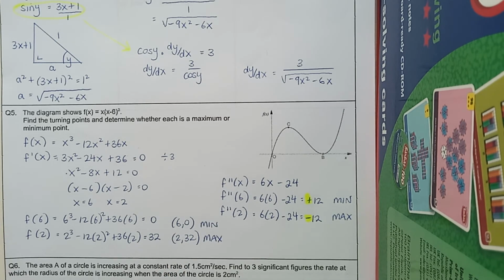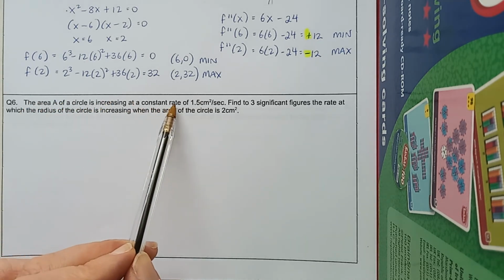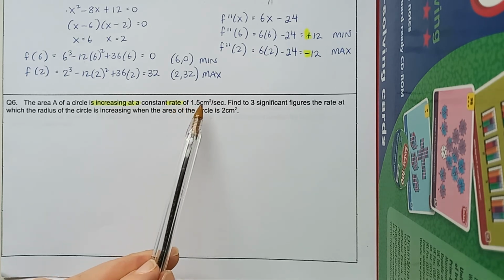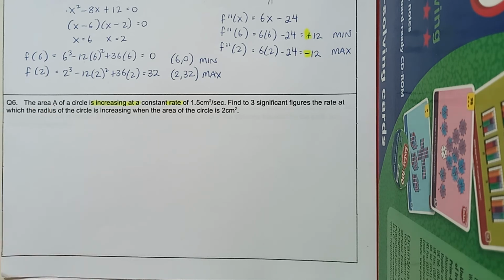And finally, we've got question 6, which is a related rates of change question. Let's have a look through it. The area of a circle is increasing at a constant rate of 1.5 centimeters squared per second. The minute we see that anything's doing anything at a rate, whether it's increasing or decreasing, the rate indicates we're probably going to be using d/dt, and it's the area that's changing. So that's going to be dA/dt. So area is changing over time. So that's the first thing that I should note.